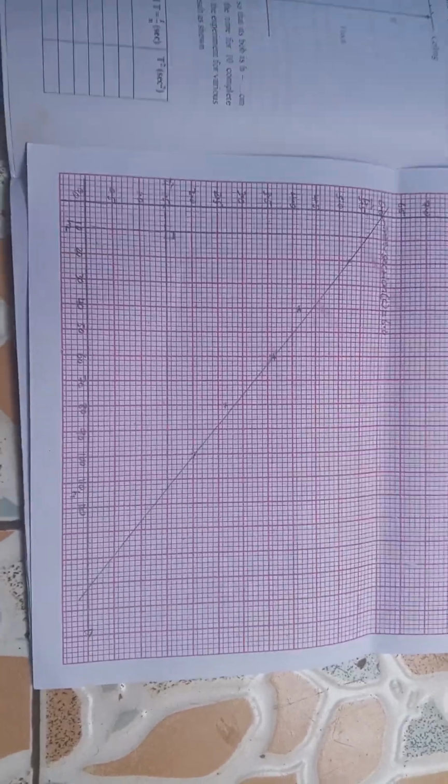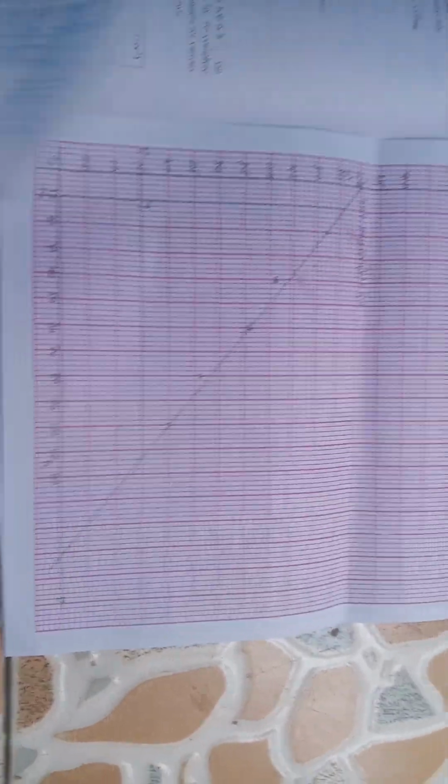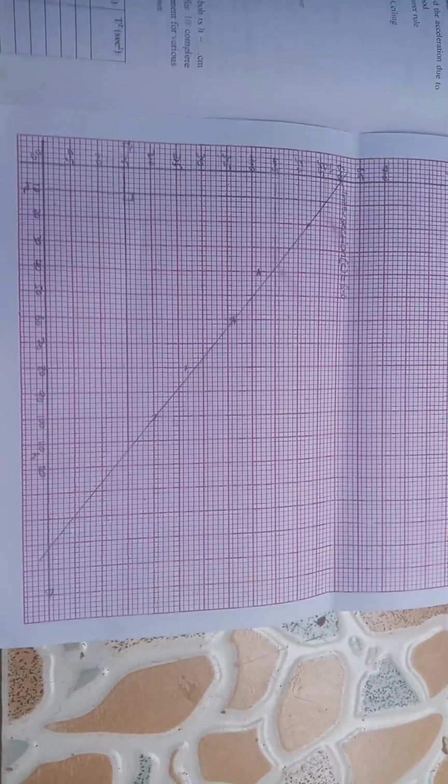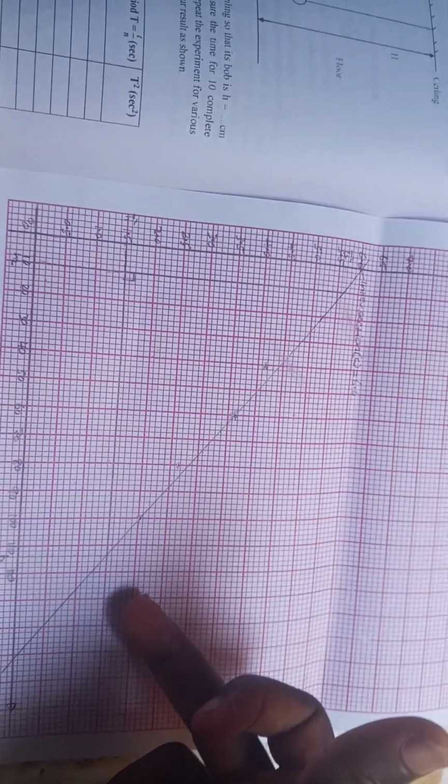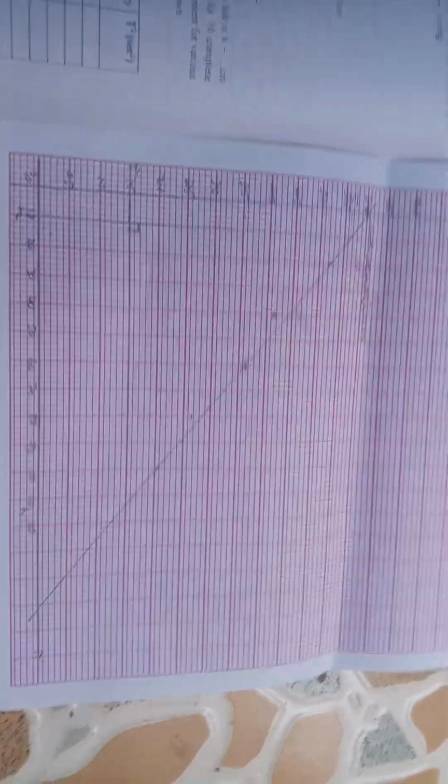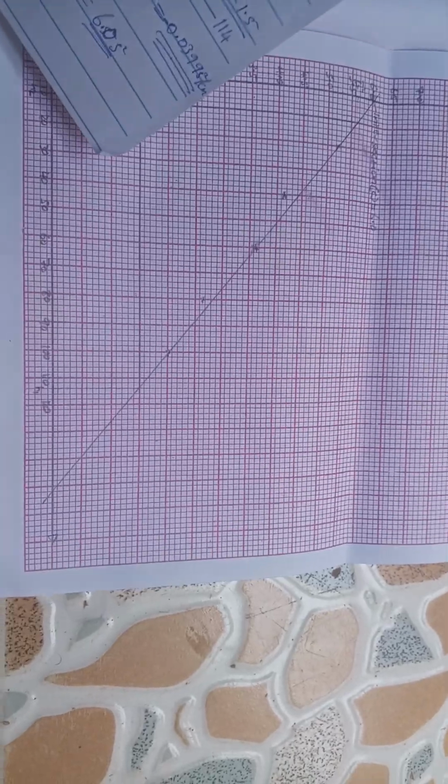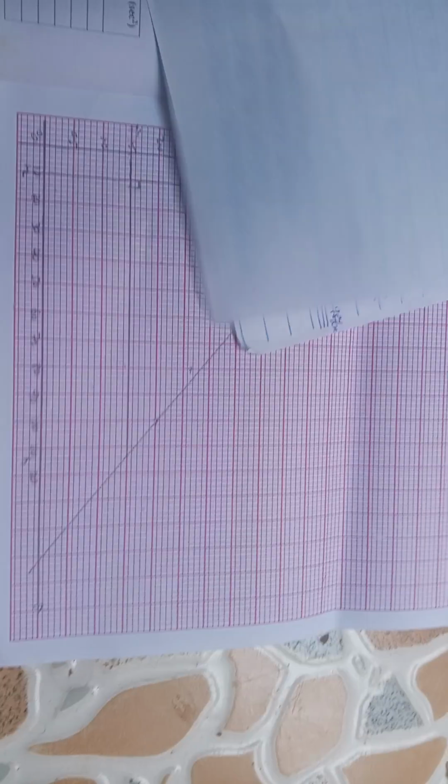Somebody called me yesterday, my friend, that he tried, but if this line does not follow these two, then what is it that they say we should calculate? Okay, now look at it.